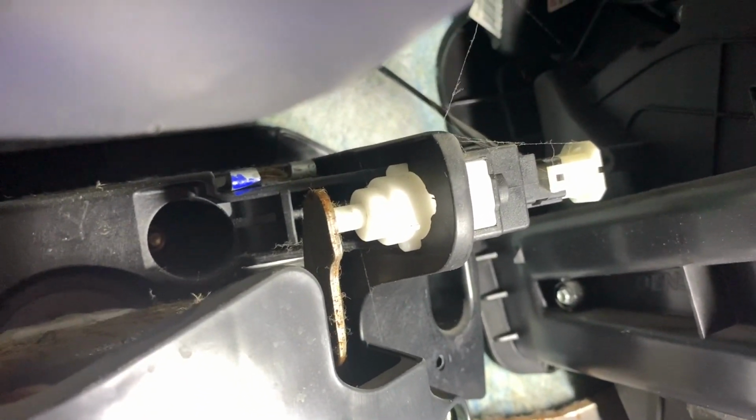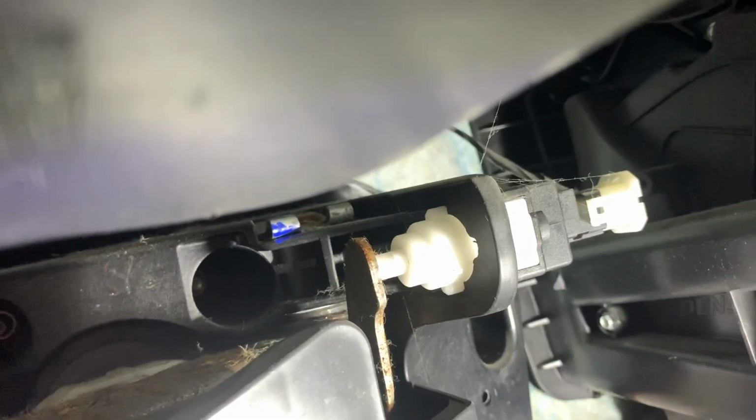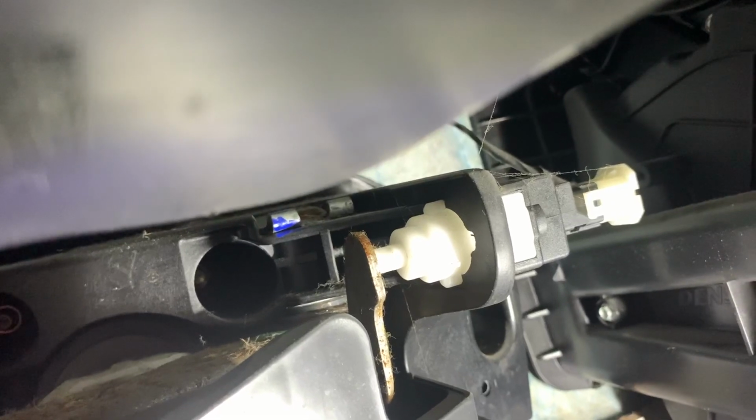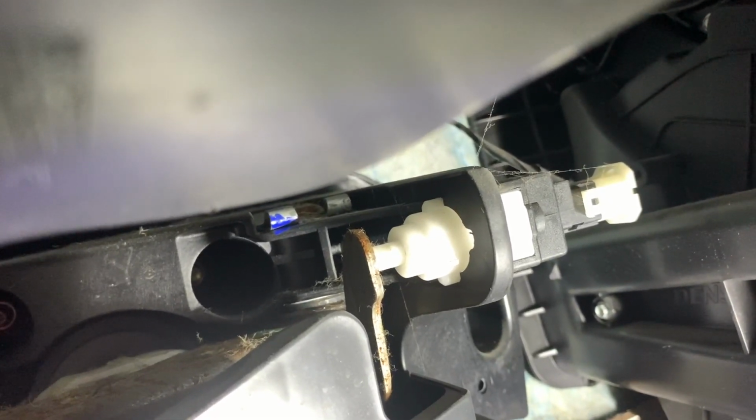So we'll take that out. I can't prop the camera up anywhere, so I'm going to take it out. Twist, so it twists and comes out. Release the electrical connection, then put the other one in, and then we'll fire it up. Right, that's the new one in.